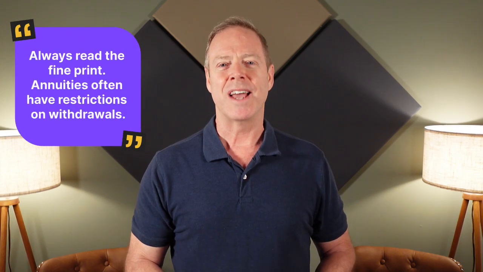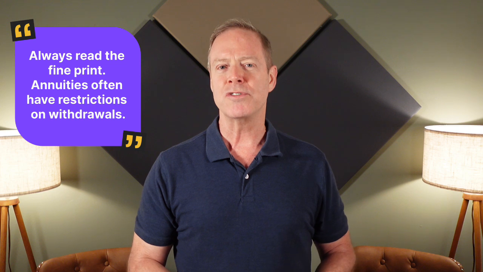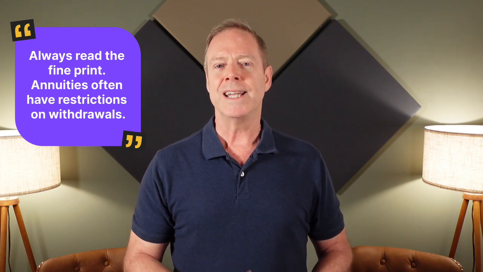Another tip, always read the fine print. Some annuities sound flexible, but they do come with restrictions on the withdrawals. Again, this is another reason you should consider working with a wealth manager who offers a variety of products and has a thorough understanding of annuities. A CFP professional is a fiduciary, which means we're required to give you advice that puts your best interest above ours. We will help you understand the fine print and choose appropriately.